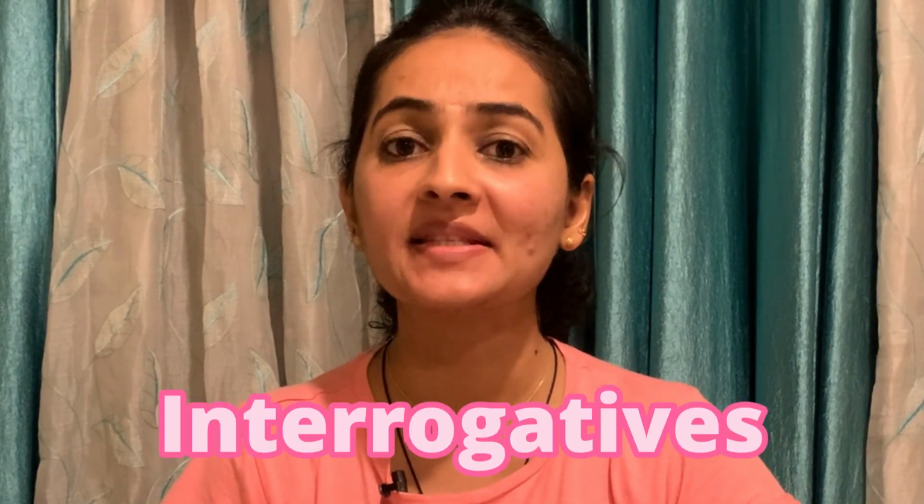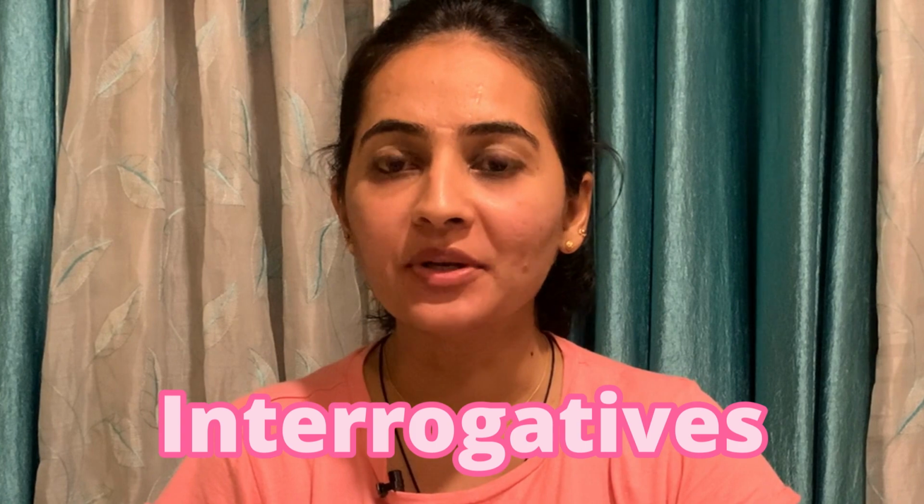The next type of determiners are interrogatives. Interrogatives are those determiners which are used in case of asking questions. So the words like what, whose, which, where, when can all be used as interrogatives. So we can say whose car is this, or which color do you like, whose book are you referring, and words like that.